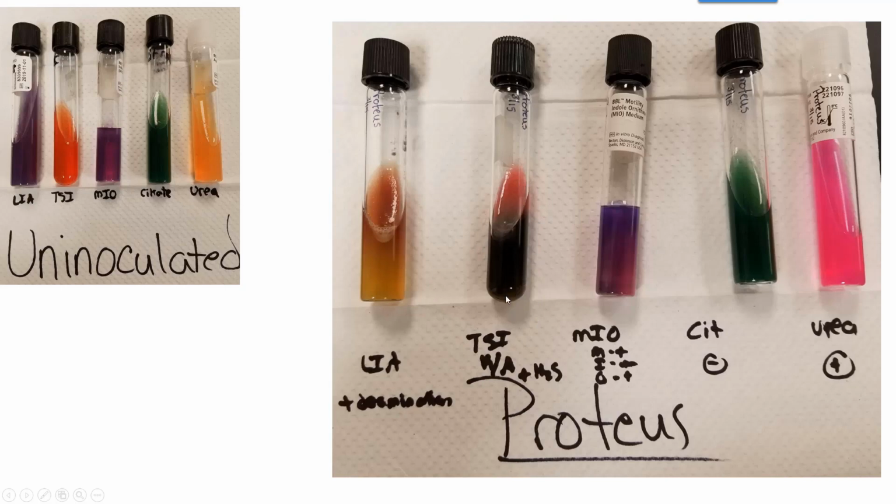So again, this is what the tube originally looked like, orange, doesn't look like that anymore. For the MIO, it's positive for motility. It does have the cloudiness around the stab mark. It's negative for indole production, doesn't show the cherry red ring, and it does have a purple butt, so it's positive for the ornithine breakdown. No blue, negative for citrate, definitely hot pink, so it's definitely positive for urea.